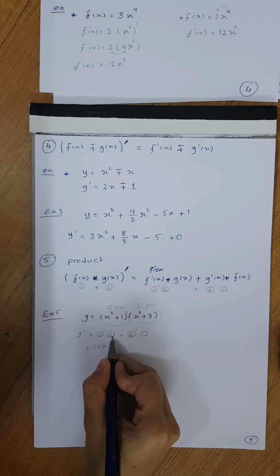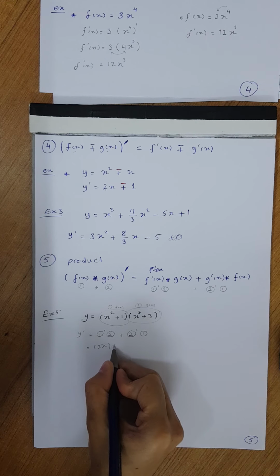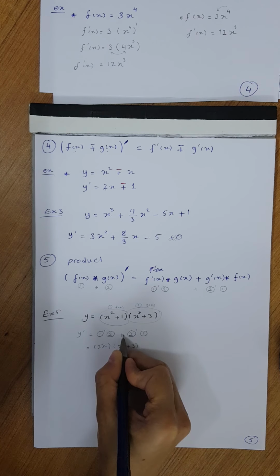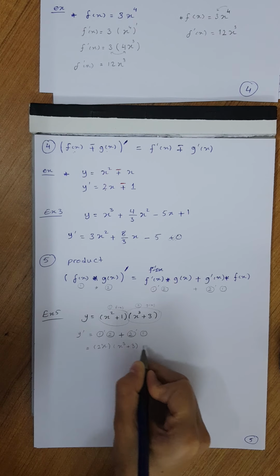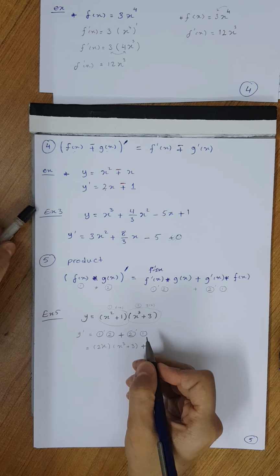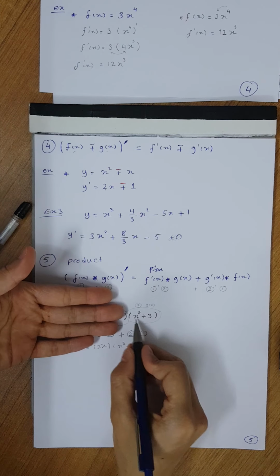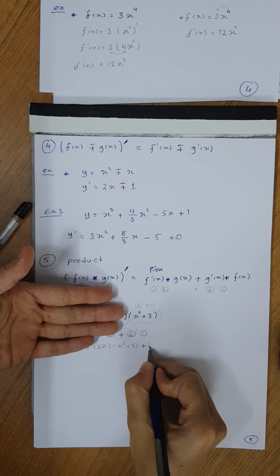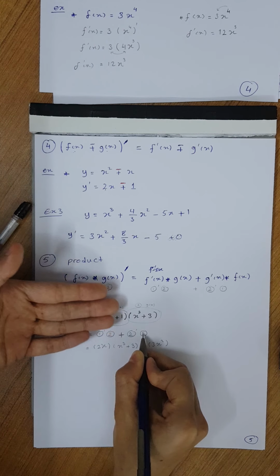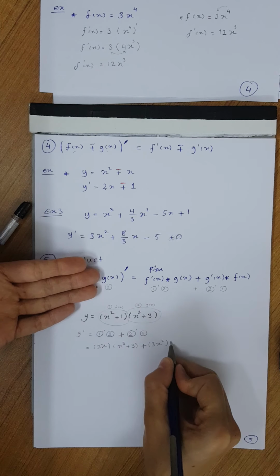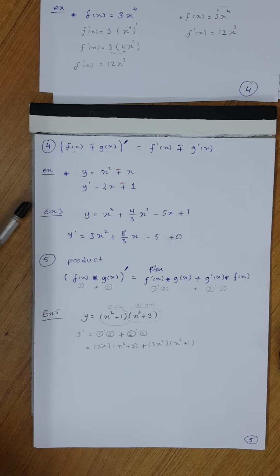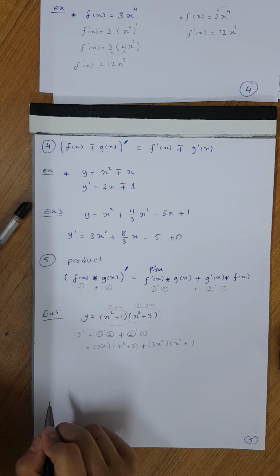2x multiplied with the second one, so that one is x to the power of 3 plus 3. We have got that plus sign here. Second one's derivative, okay, the derivative of this one is equal to what? Is equal to 3x squared multiplied with the first one without any change, so that one is x squared plus 1. That's the first derivative of the function that we could find.